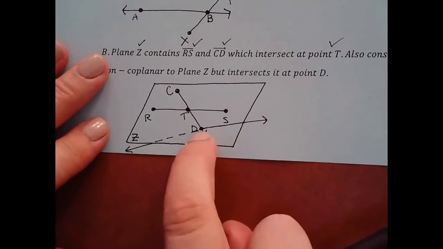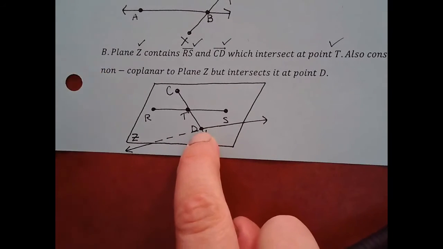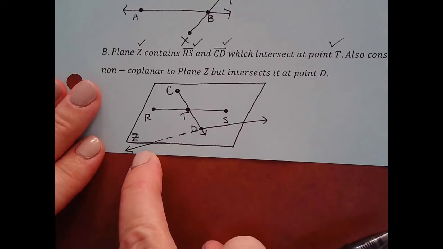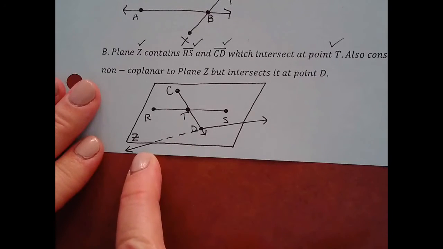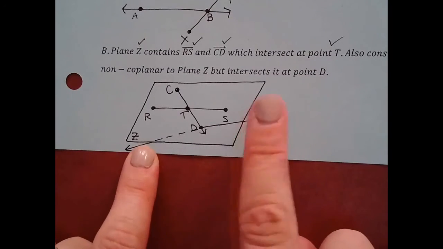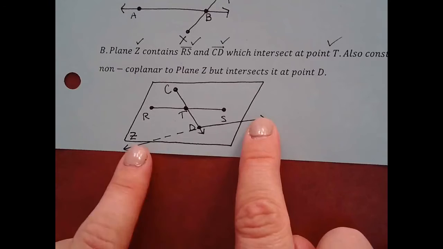A can be anywhere outside the plane, so it could be on the top over here, or it could be on the bottom. I'll just put it here. And double checking that I did use a line, because here it states use a line. Done.